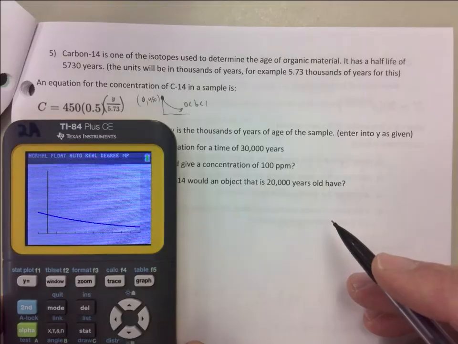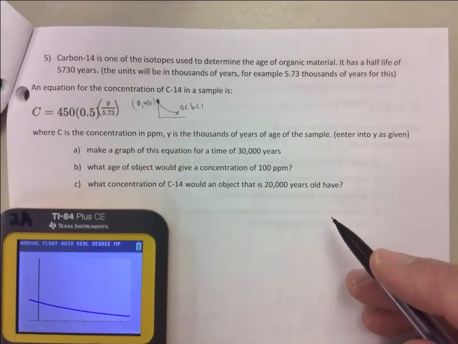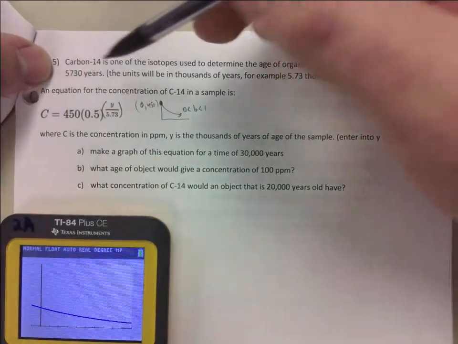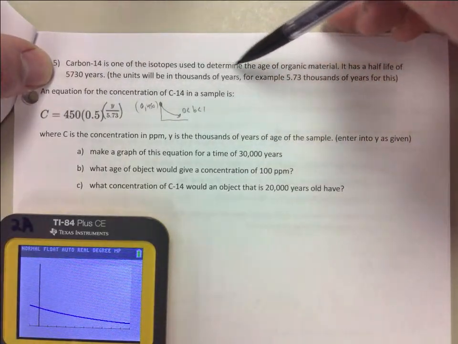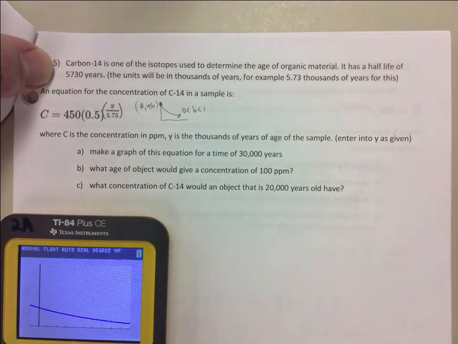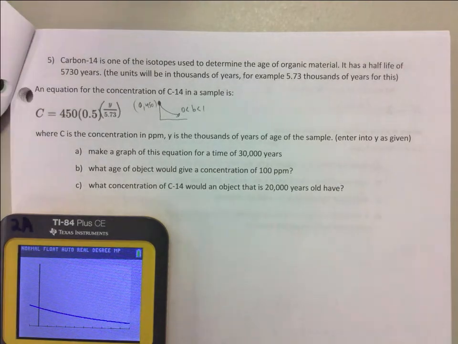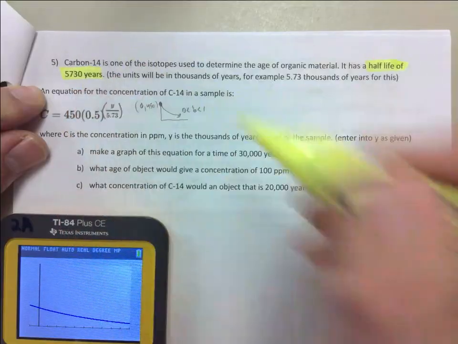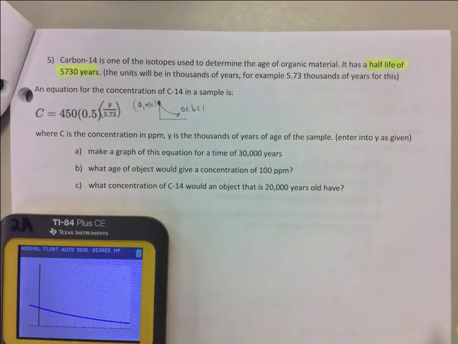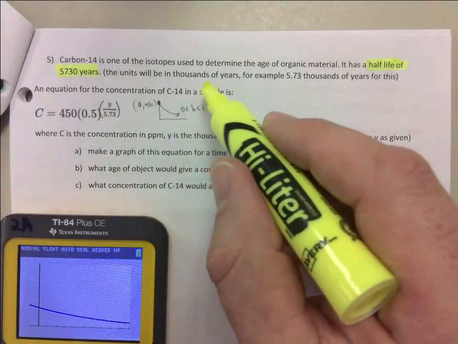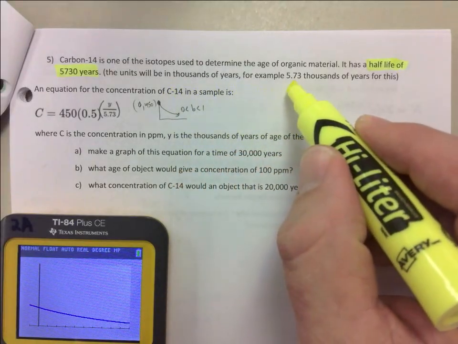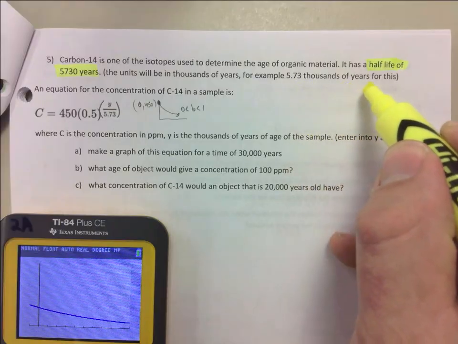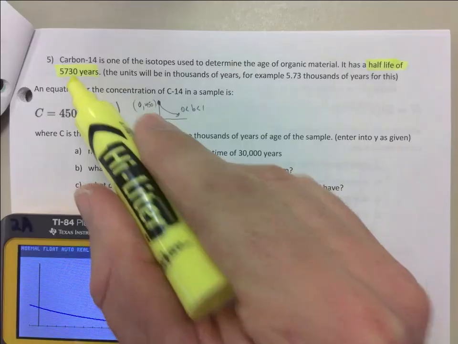See what else the question is giving me. Let's see what the variables represent. So this is carbon-14, one of the isotopes used to determine the age of organic material. It has a half-life of 5,730 years. You know it's decay, you know it's decreasing because of the word half-life. Okay? The units will be in thousands of years. For example, 5.73 thousand years for this one. So you basically just divide that by 1,000.